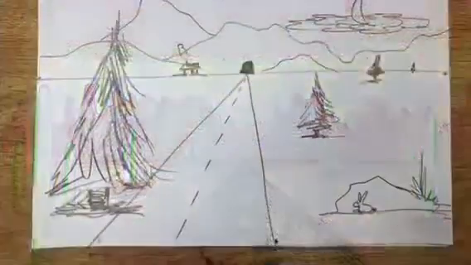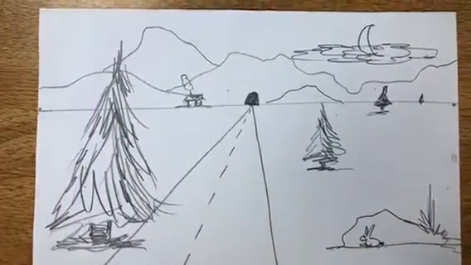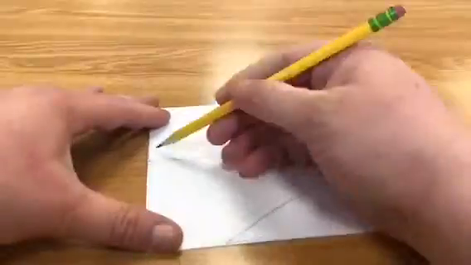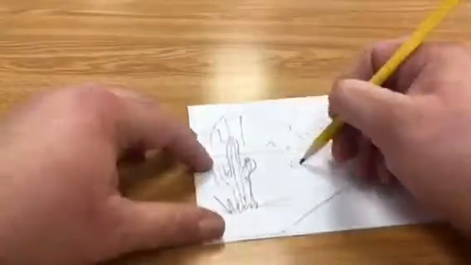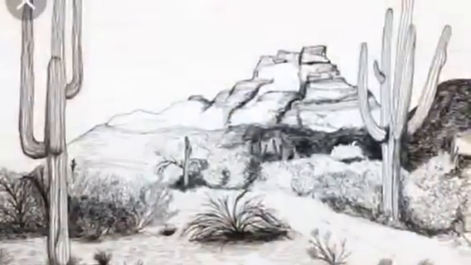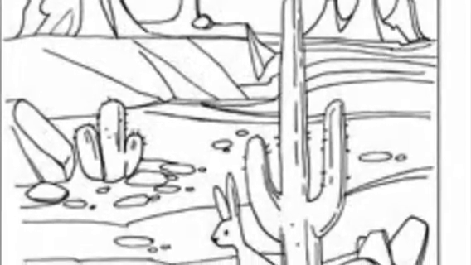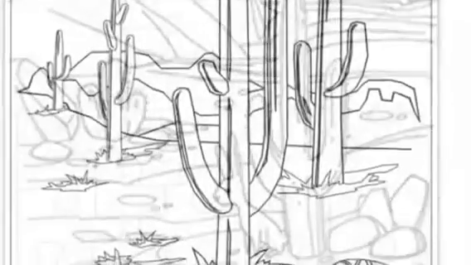Landscapes Day 2. Last time you were here, we drew a version of this landscape. Today, we're going to do this. Okay, maybe we won't draw quite this quickly, but we will be drawing a desert. We'll still show background, middle ground, foreground. We'll make sure to show perspective and that our things that are far away are small and things that are close are big.